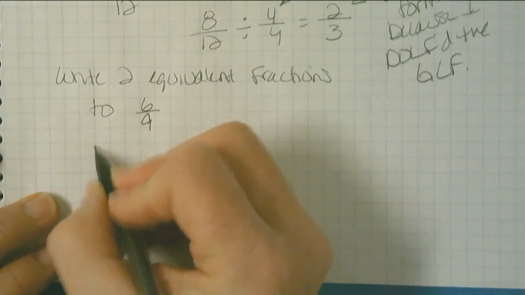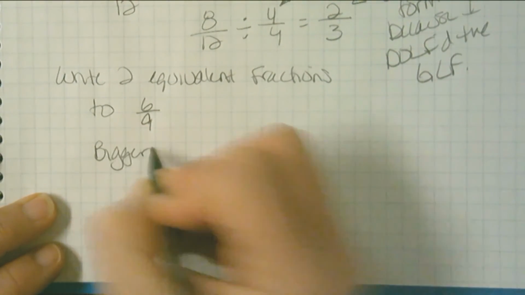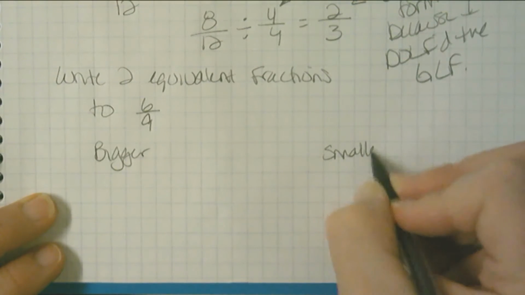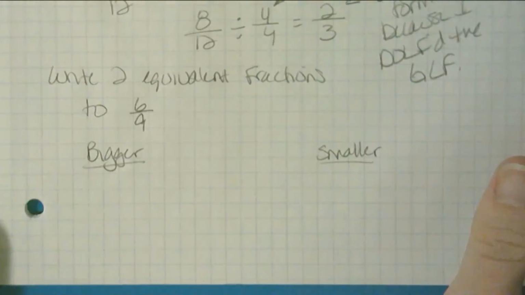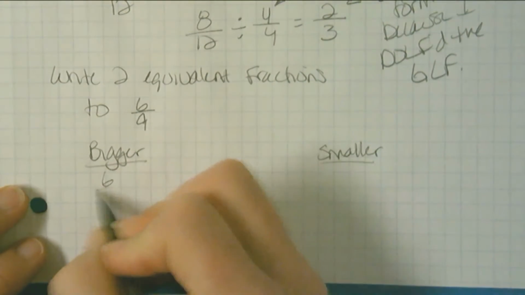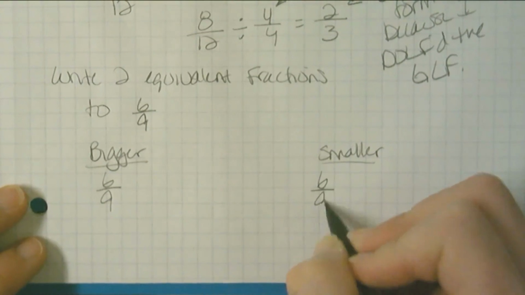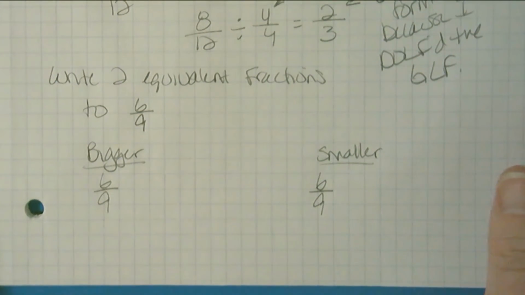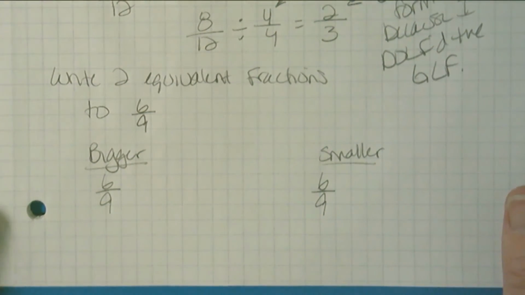So I want a bigger and I want a smaller. Not everything in here is going to be hard. So it's good to have some things that are easy.